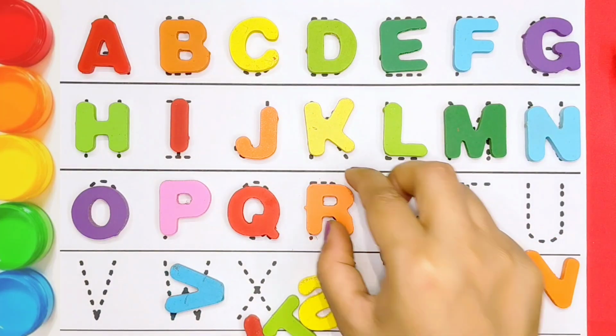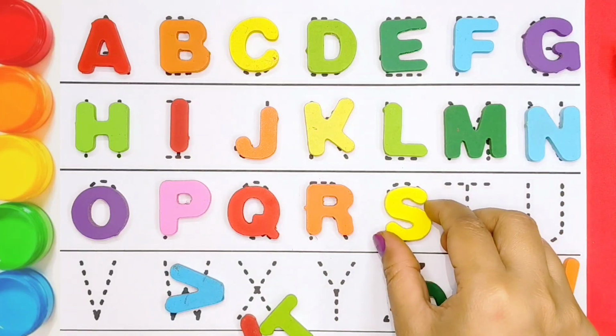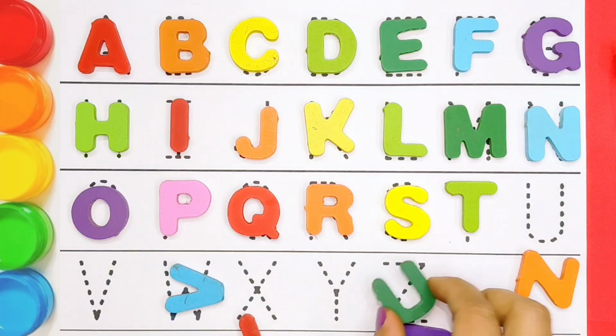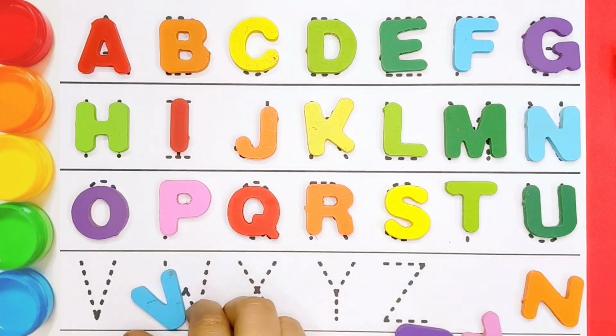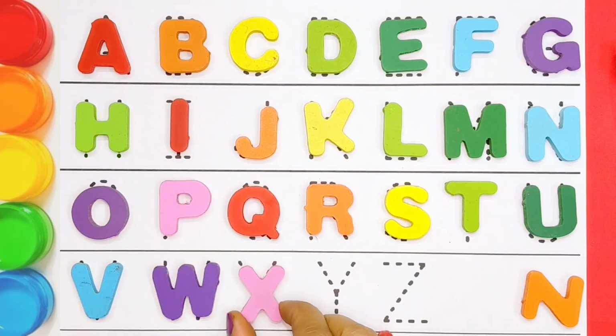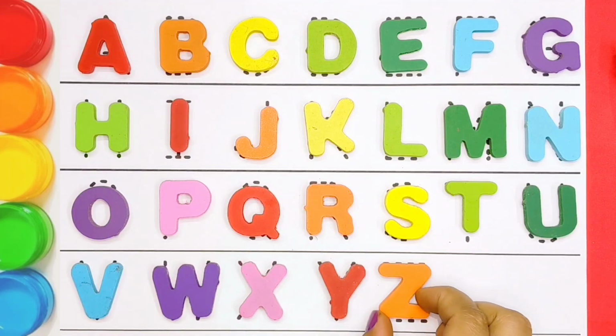R. R for rabbit. S. S for sun. T. T for train. U. U for unicorn. V. V for van. W. W for what? X. X for Xmas tree. Y. Y for yo-yo. Z. Z for zebra.